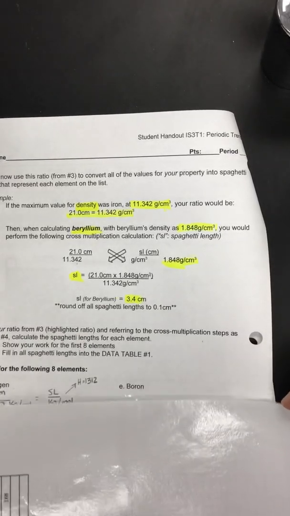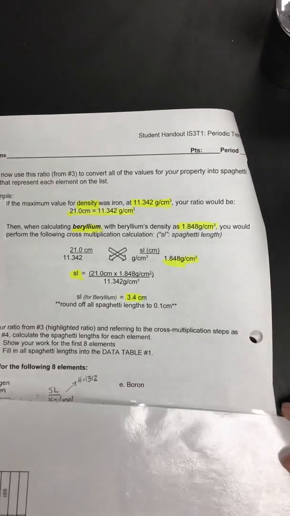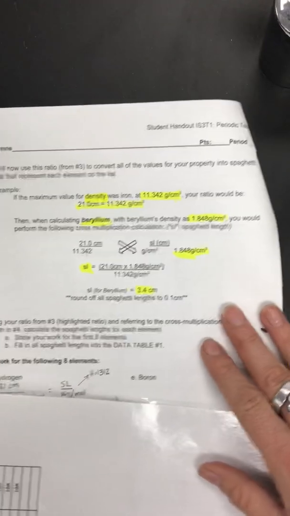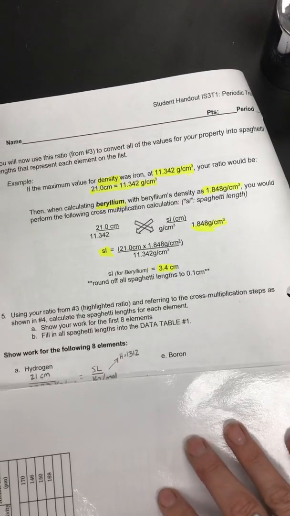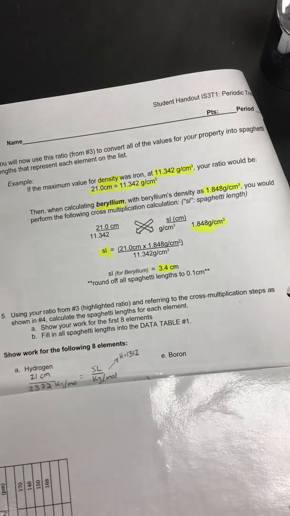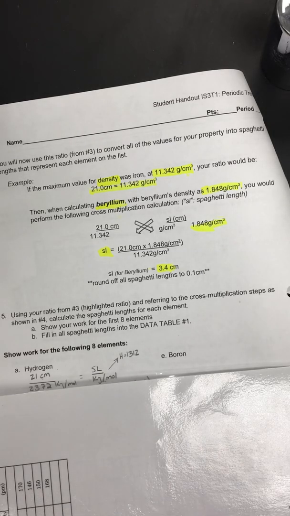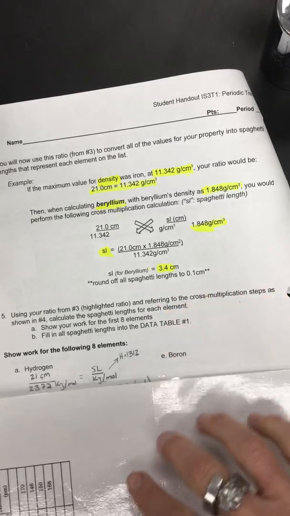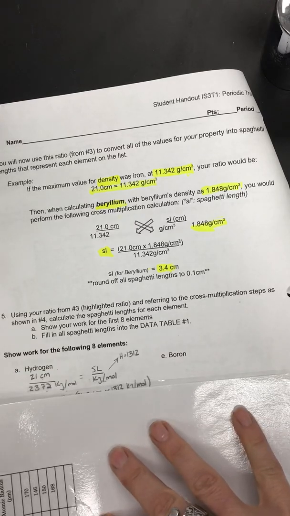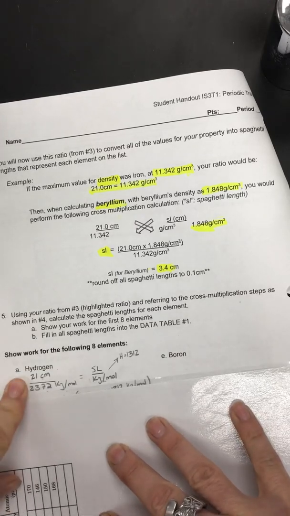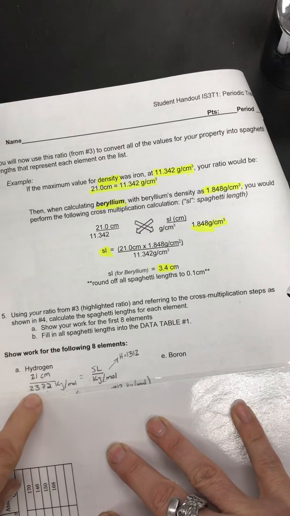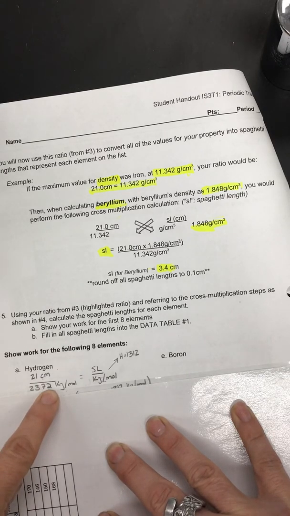So now we're moving on to the samples. Again, I'm still working with ionization. So all of you guys will have to do this for the 8 elements given your properties. So here we're looking at using our scale for hydrogen. So remember that we already, back in number 3, said that our maximum spaghetti length was 21 and our maximum ionization energy was 2372, and that this was for helium.